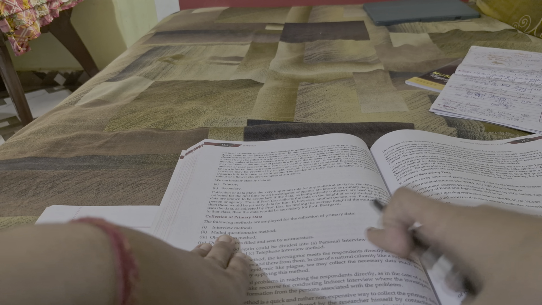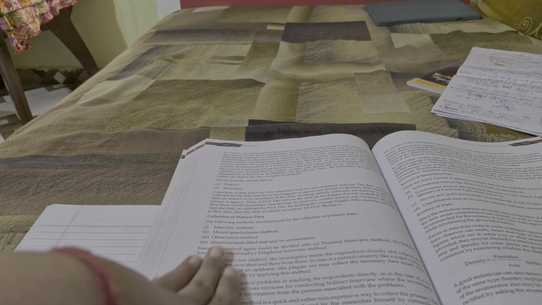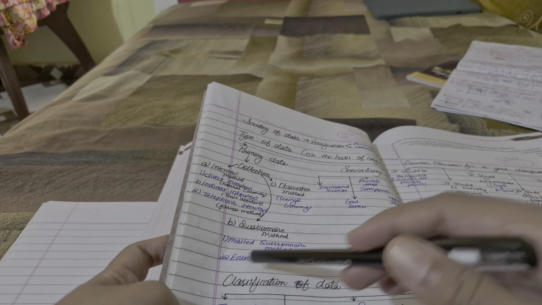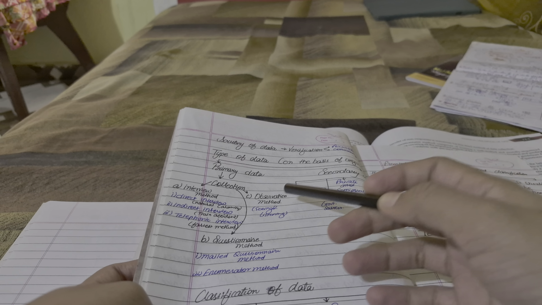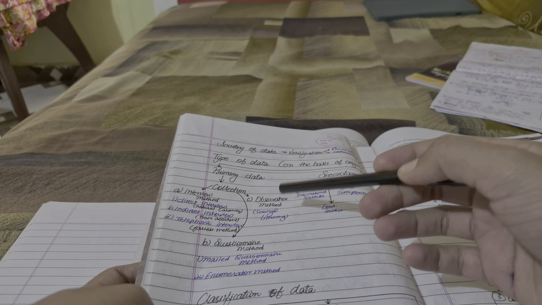Collection of primary data. Now here you can see, collection of primary data by interview method. Direct interview is best for natural calamity. Indirect interview is best for a train accident. Telephonic interview is the fastest method. Then we have the questionnaire method, which has two types: mailed questionnaire method and enumerator method. Then we have the observation method, that is seeing and listening.